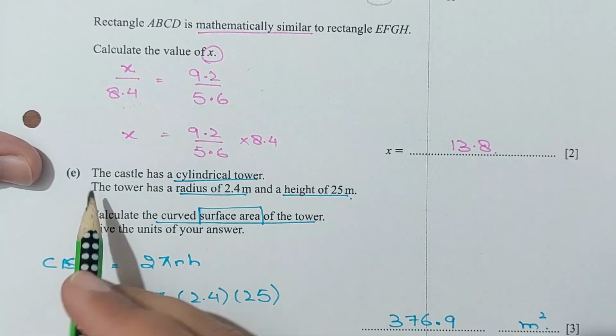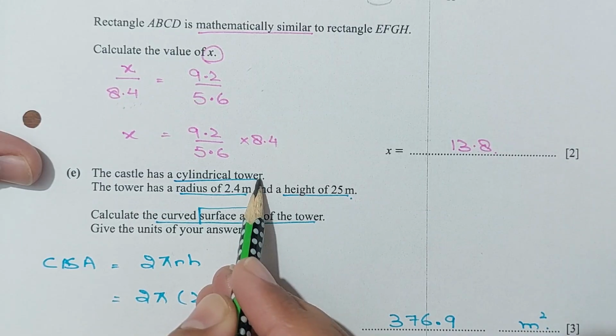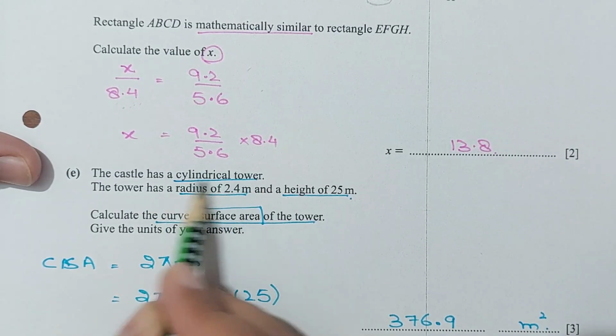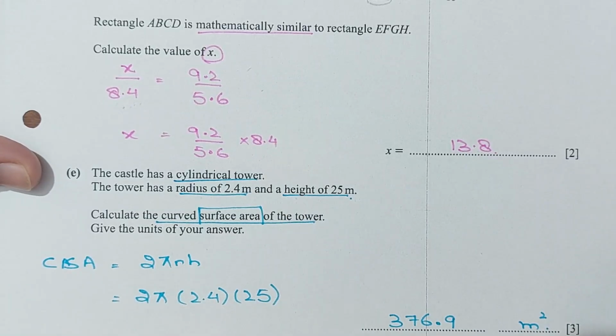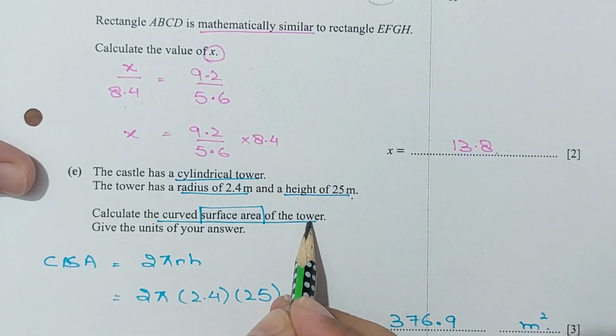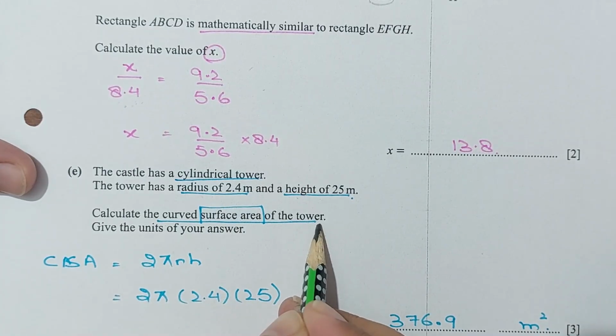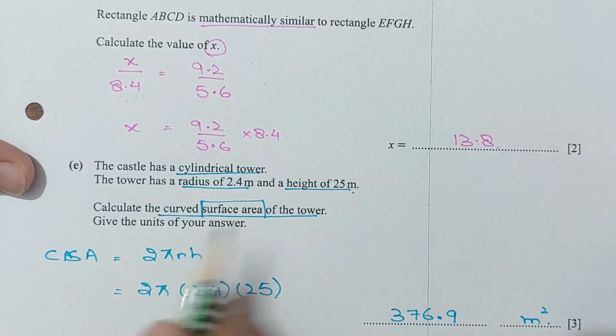Now part E, the castle has a cylindrical tower. Okay, the tower is cylindrical, its shape is given. The tower has a radius and a height. So we have been given the radius and the height of the cylinder. Calculate the curved surface area of the tower. The tower is basically a cylinder. So we have to find the curved surface area of a cylinder. Okay, and we have to give the units, right?